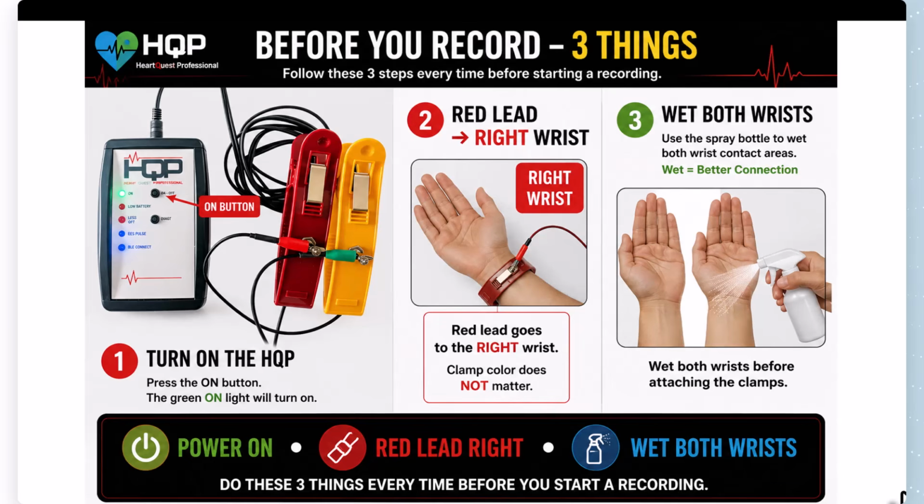Now you'll notice on this version, the red lead, which is the plastic piece on the cable itself, goes on the right wrist, and the green one goes on the left wrist. It doesn't matter what color clamp you have at all. It's all determined by those plastic leads. The other thing is you want to make sure that the metal plate inside of the clamp goes on the inside of the wrist. Before you do that, you want to spray both wrists with water, just plain water, and then put the clamps on.